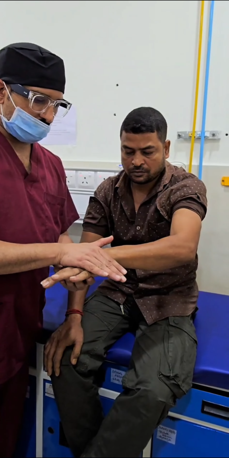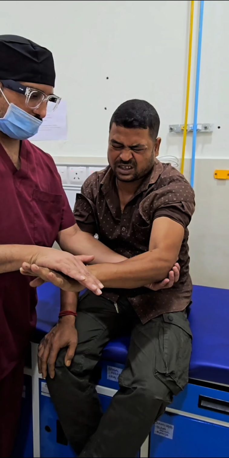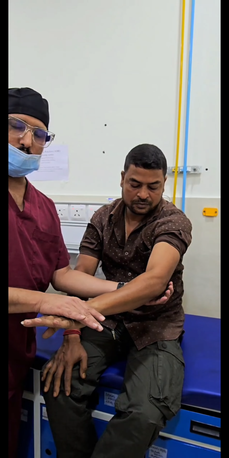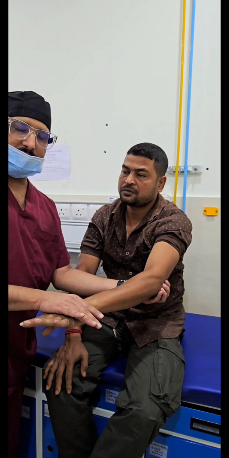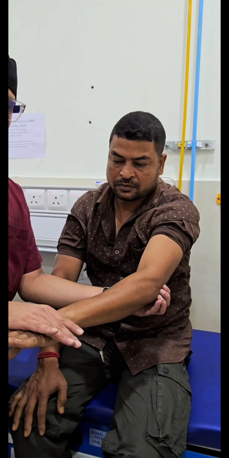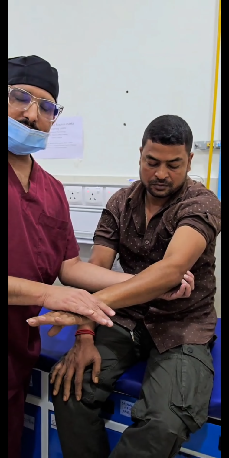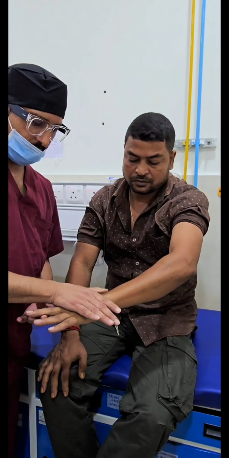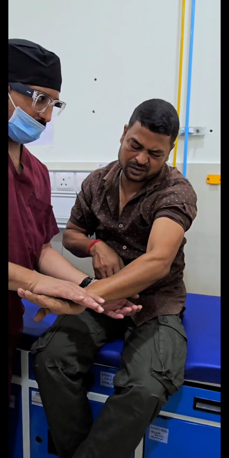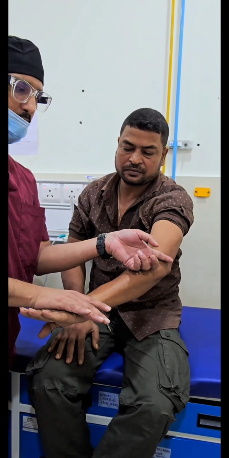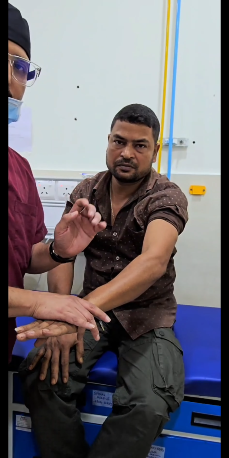He is complaining of pain. What I have done is that against the pronated and flexed forearm, I have asked the patient to forcefully extend the wrist against resistance. See it again. So see, he is complaining of pain right at the lateral aspect of the elbow joint. This is Cosen's test positive.